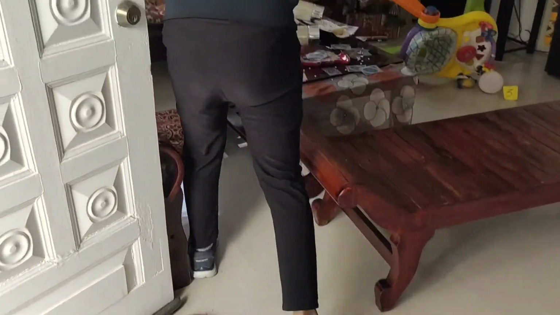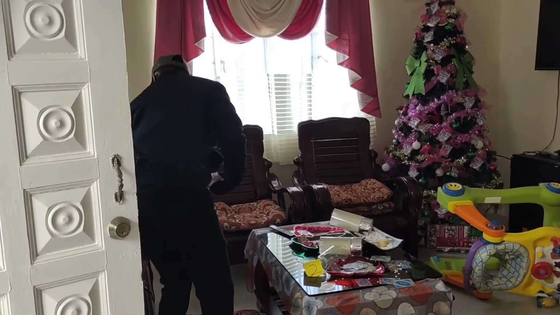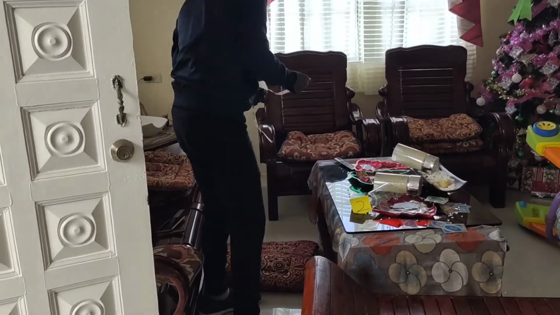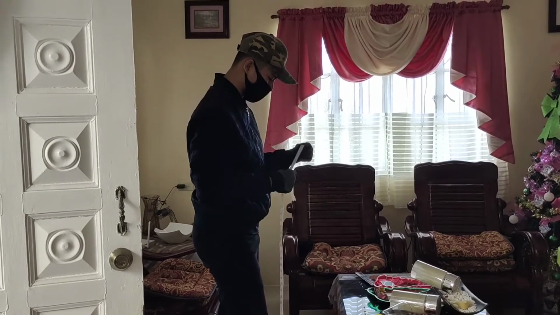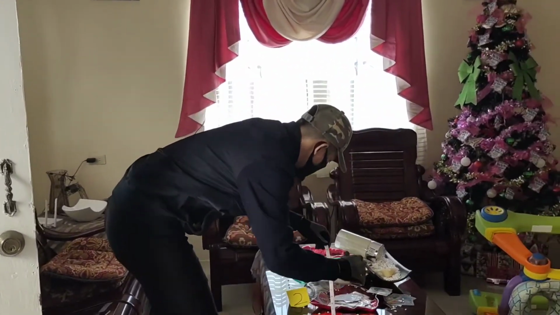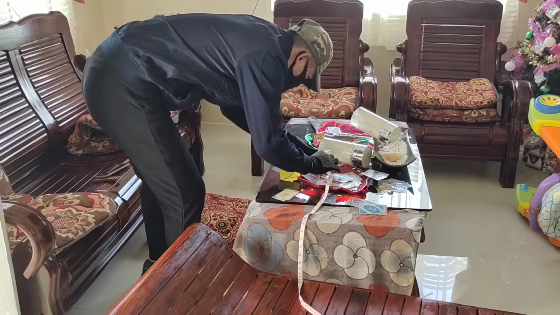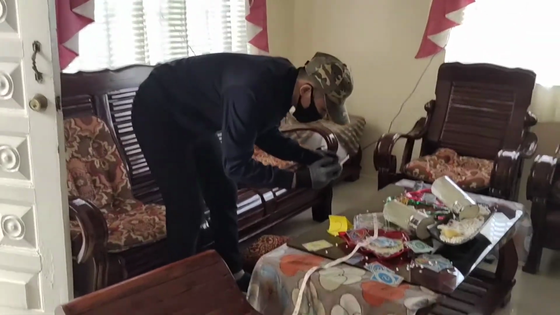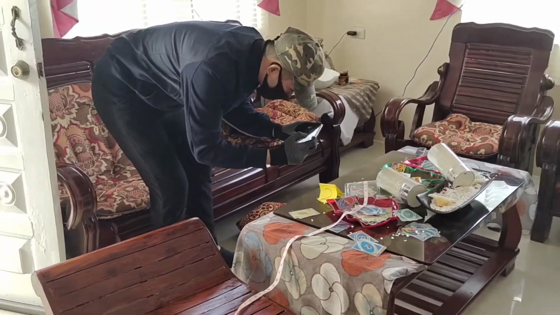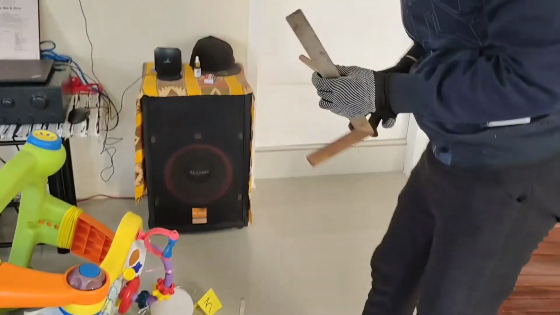As you can see, I'm going to take a mid-range and close-up view of the evidence. Also, I'm going to measure the fingerprint on the glass, and I'm going to focus and set up the settings of the camera. The next is the stroller.